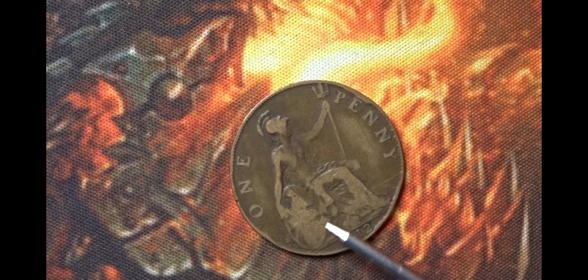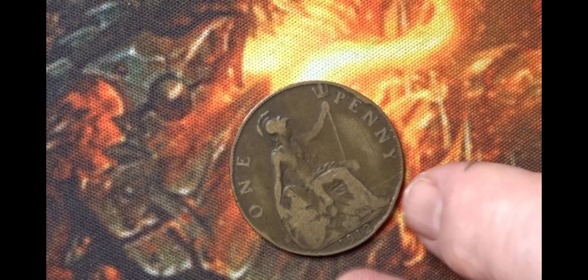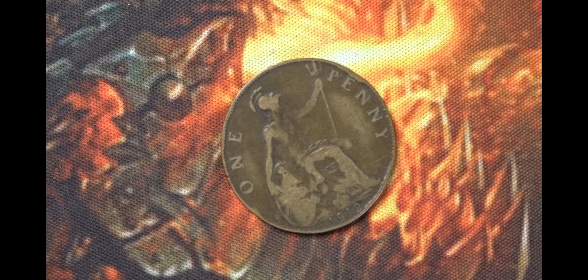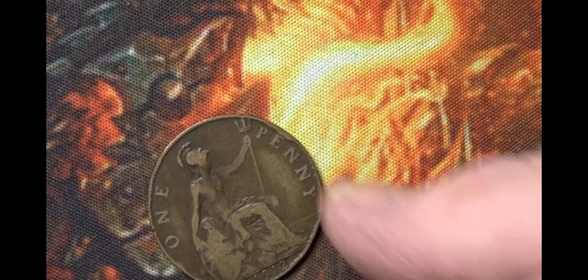There is some wear on the shield, but it's still a good quality coin for something that's 110 years old. I particularly like these and the Victorian coins and the old Hanover Georgian coins. I always thought they were beautiful coins.